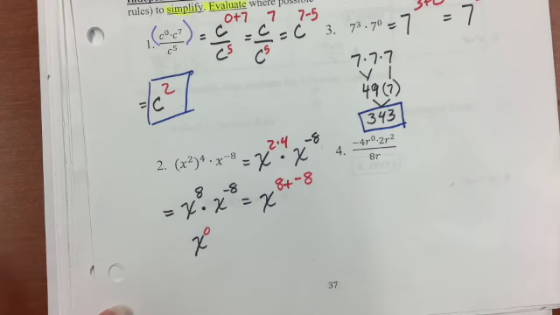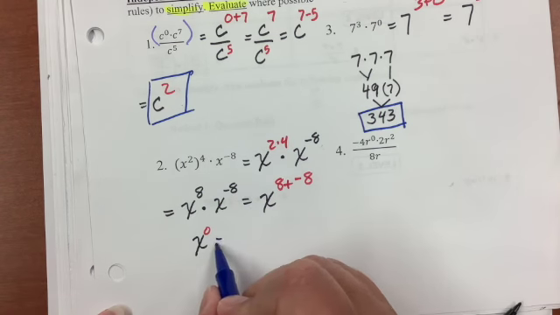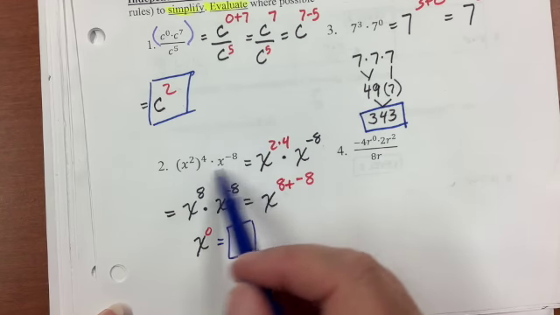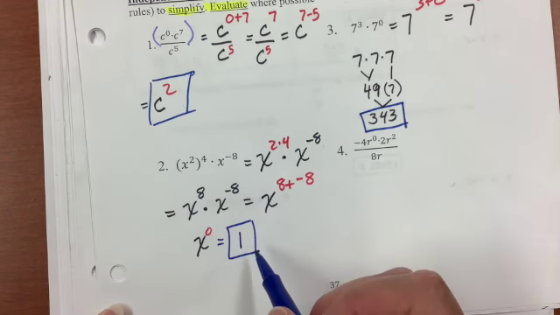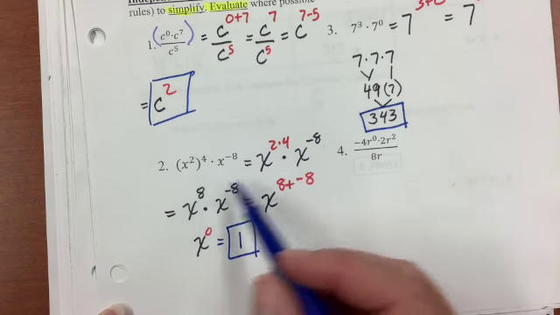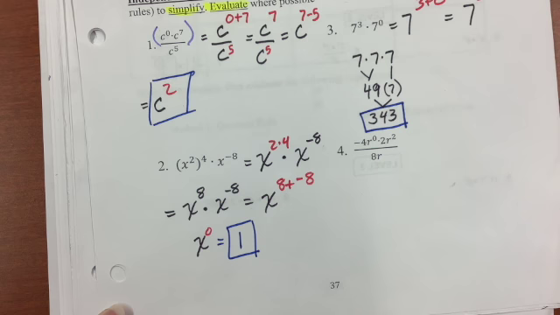And anything to the 0 power is 1. So I started out with only variables, and I ended up with a numerical answer. I was able to evaluate that because after I worked with all of those exponents, it came down to x to the 0 power, which is 1.